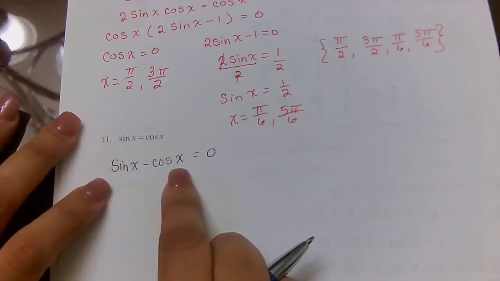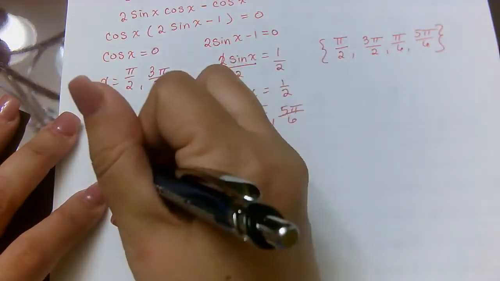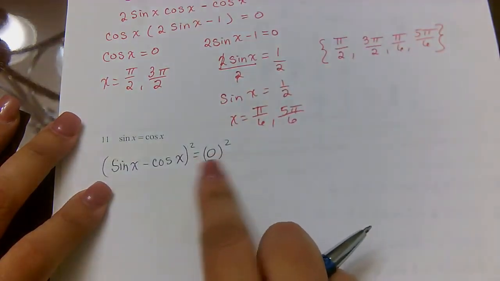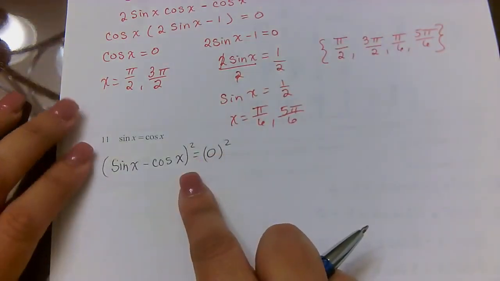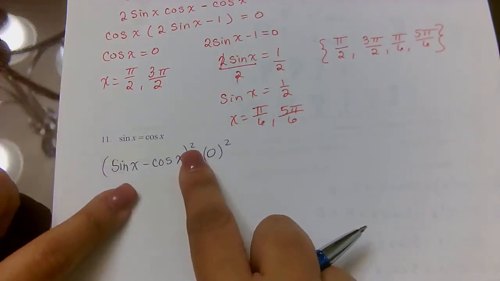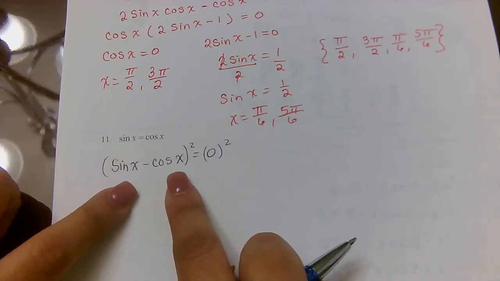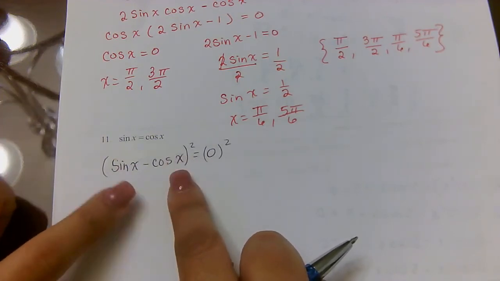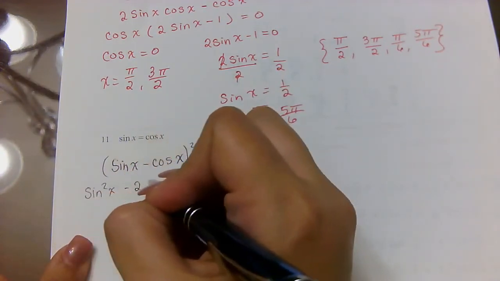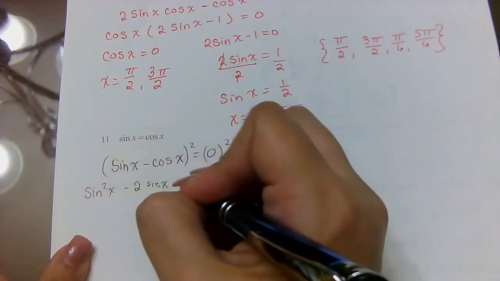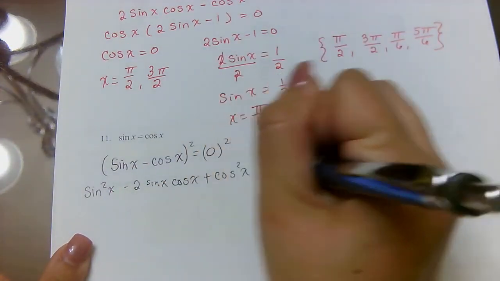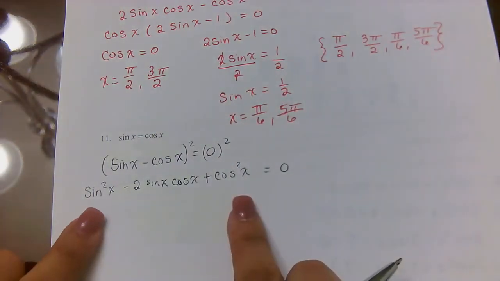So the only way that we can change this is if we square both sides. Now, anytime we square both sides, what happens is we change the integrity of the equation. So we're always going to have to double check our answers, okay? The square here means sine minus cosine times sine minus cosine. So I'm just going to go ahead and FOIL this, and I'm going to get sine squared x minus 2 sine x cosine x plus cosine squared x is equal to 0, okay?